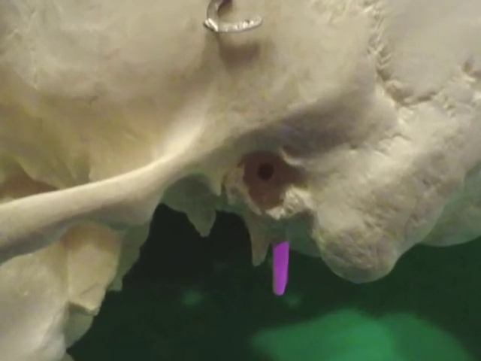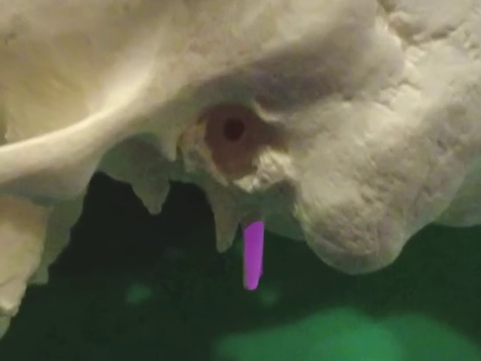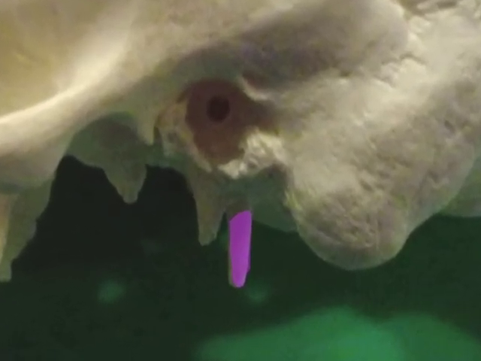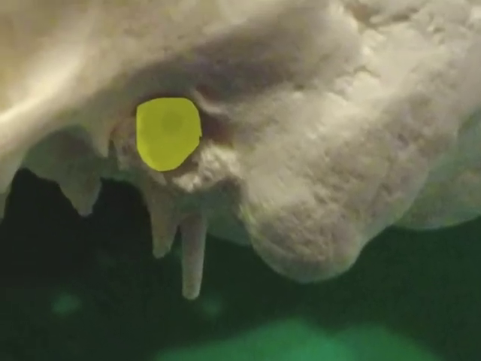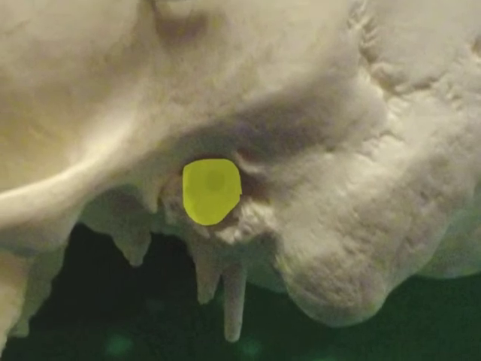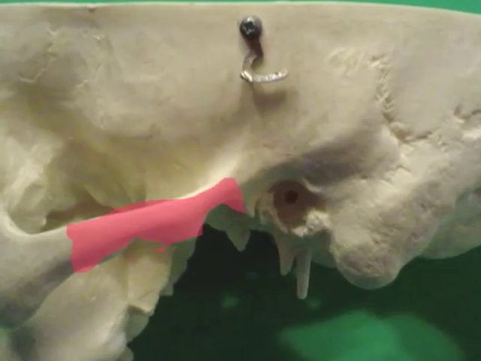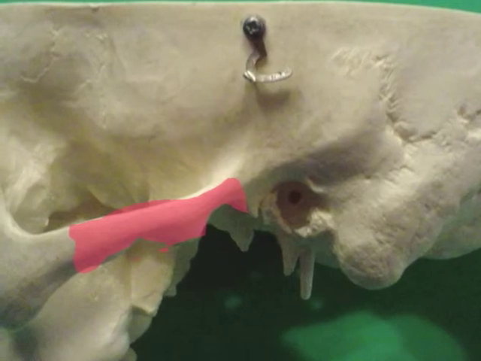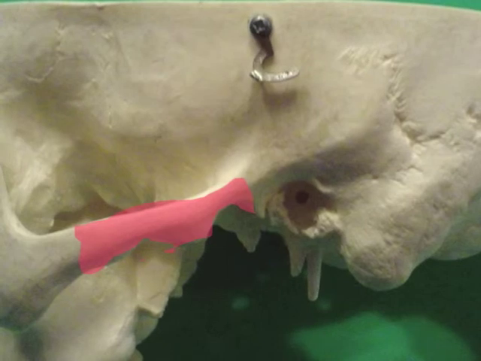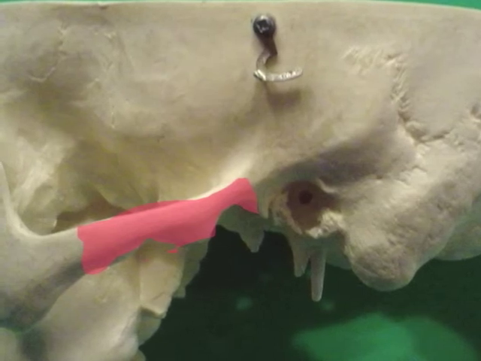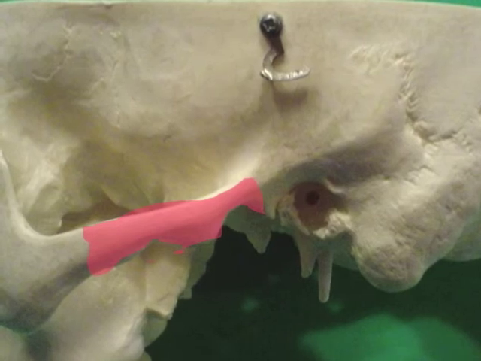Sitting anterior to the mastoid process on the temporal bone are tiny stake-like projections called the styloid process. These are highlighted in pink. Sitting just superior to the styloid process is the external acoustic meatus, highlighted in yellow. Anterior to the external acoustic meatus is the zygomatic arch of the temporal bone. This projection forms a bridge across to the zygomatic bone, also known as the cheekbone. Rub your face from your ear to your cheek. You are now feeling the zygomatic process of the temporal bone.